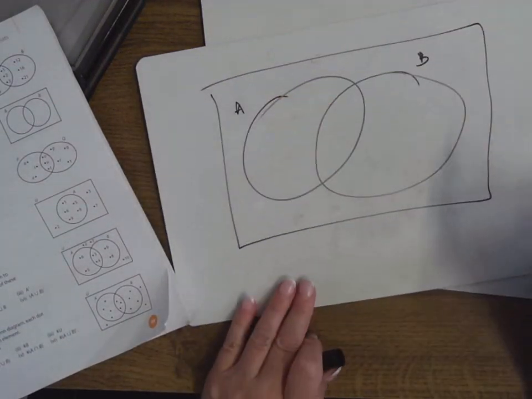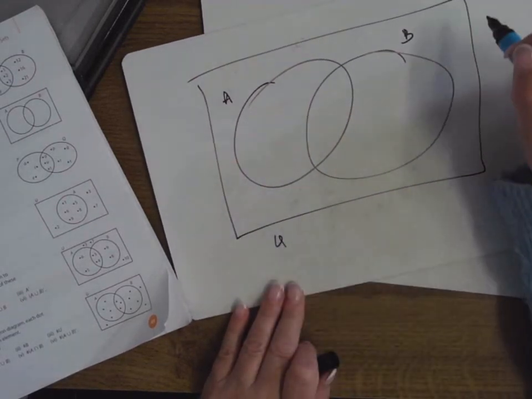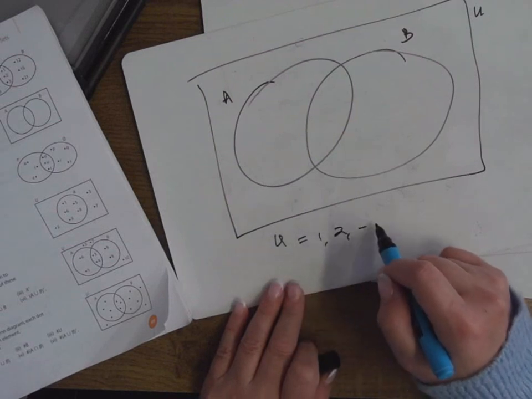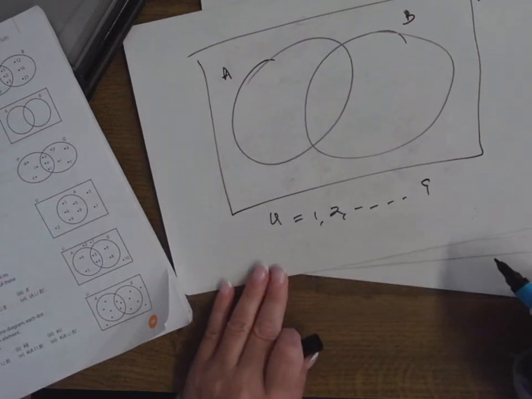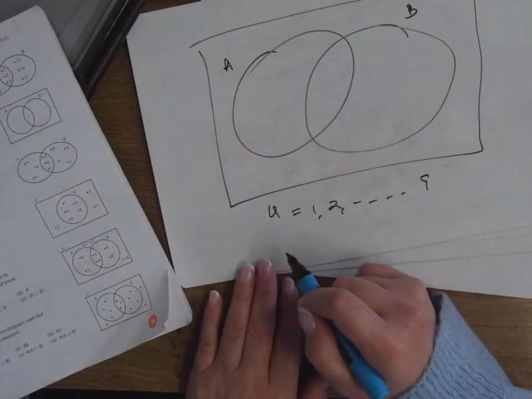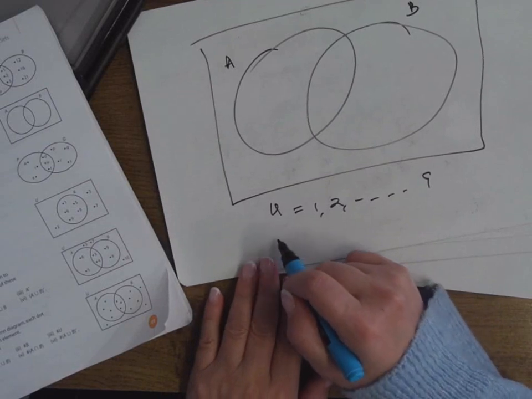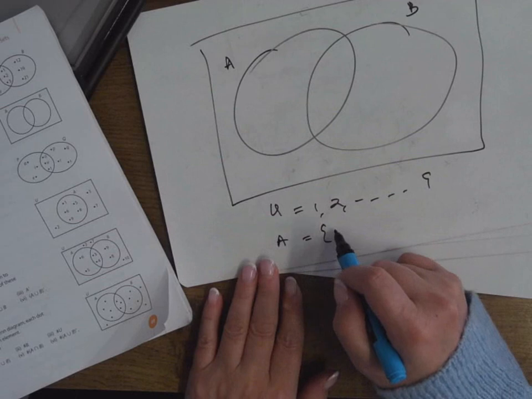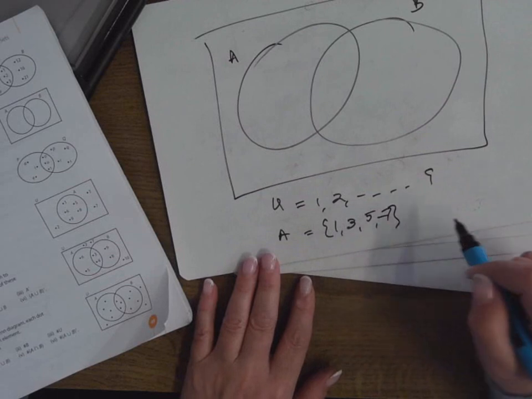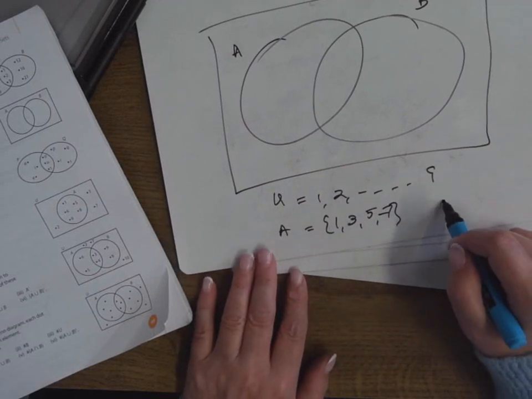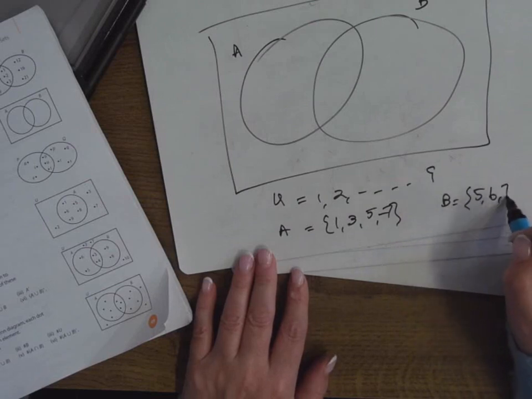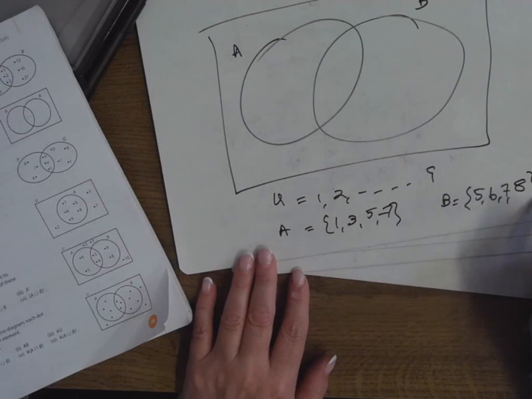Okay, so A and B. The universal set, remember, is everything inside the box. So 1, 2, I'm not writing them all out, all the way up to 9. Is that okay? 1, 2, 3, 4, 5, 6, 7, 8, 9. And A is 1, 3, 5, 7. I don't think we drew a Venn diagram the last day. This is why I'm doing this. And then B is 5, 6, 7, 8.